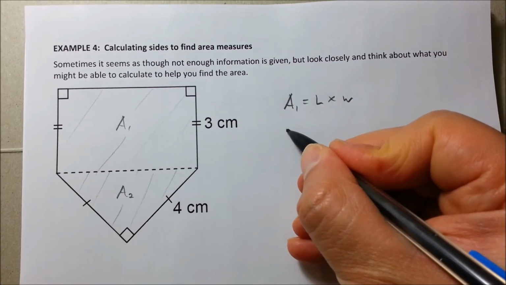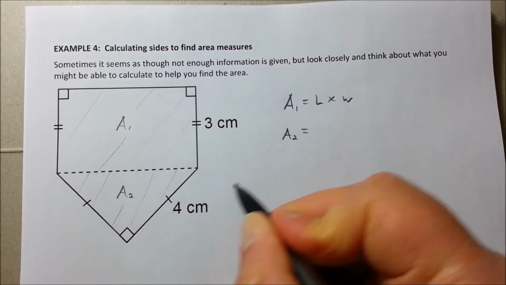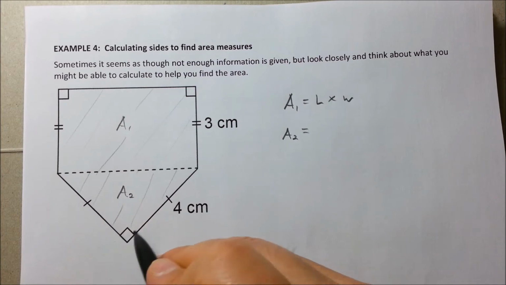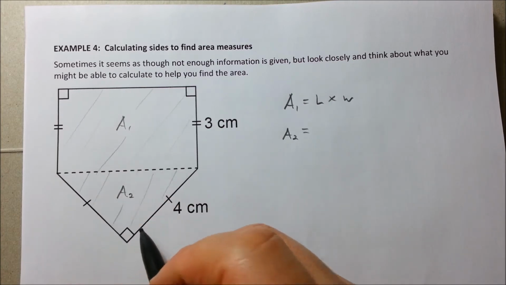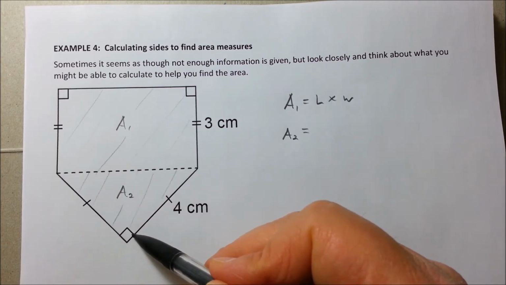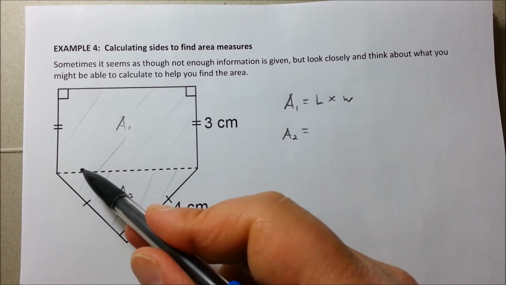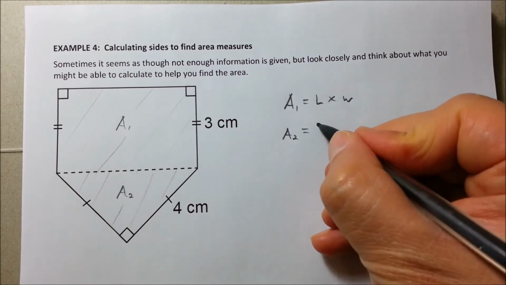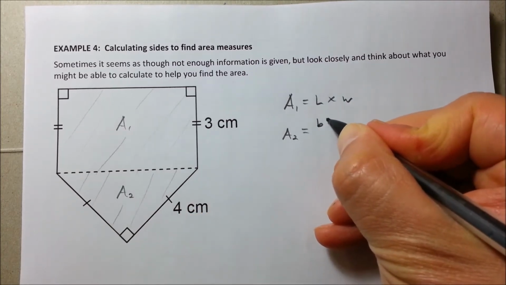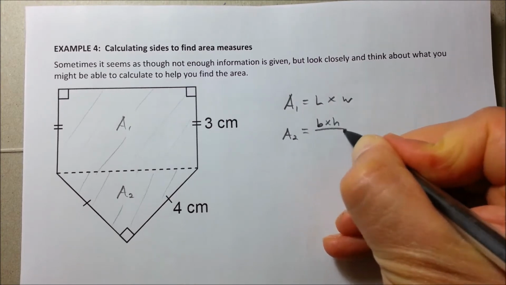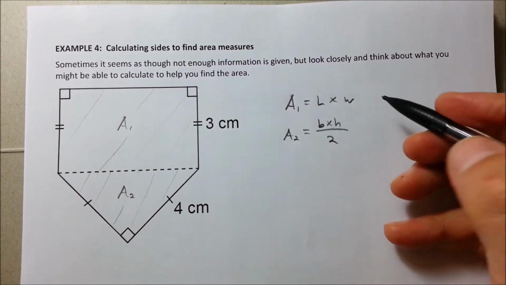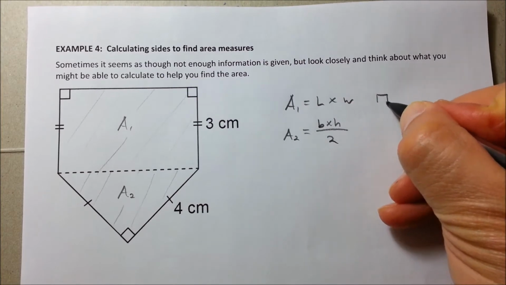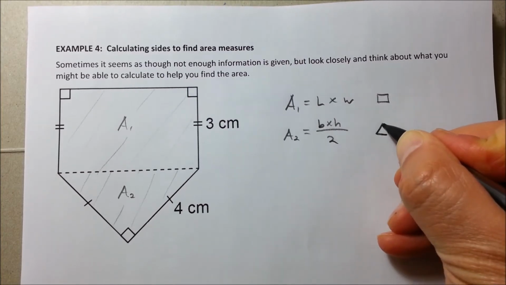And then for area 2, we have a triangle, and there's a specific type of triangle. This triangle, what does that tell you? That is 90 degrees. So this is called a right angle triangle. Let's write down the formula for the triangle: base times height divided by 2. Let's have these two formulas as a reference. One is for the rectangle, the other one is for the triangle.